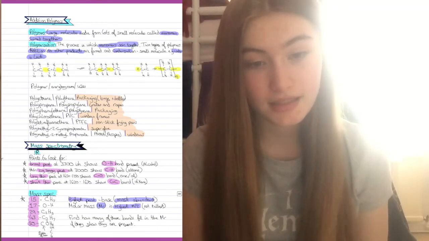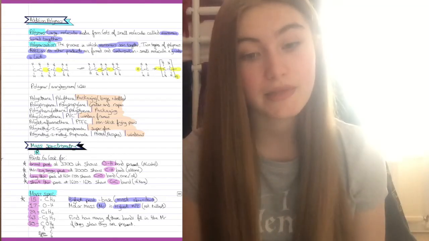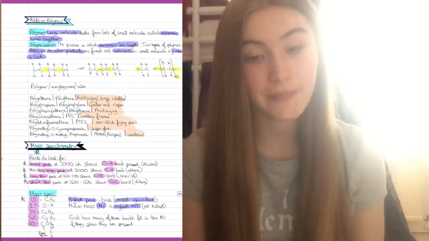In the mass spec, if there's a peak at 15, that means there's a CH3. There's one at 17, there's an OH. If there's one at 29, there's a C2H5. If there's one at 30, there's a CH2O. And if there's one at 43, there's a C3H7. The highest peak is the base peak, which means it's the most abundant, and the molar mass, Mr, is the highest m/z, not the tallest. H NMR, the environment.